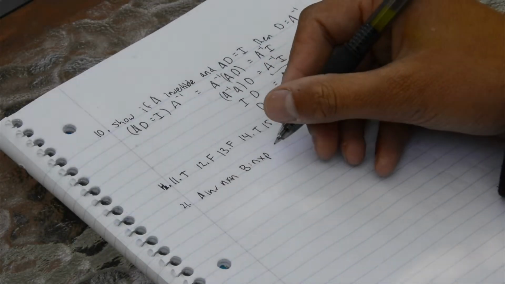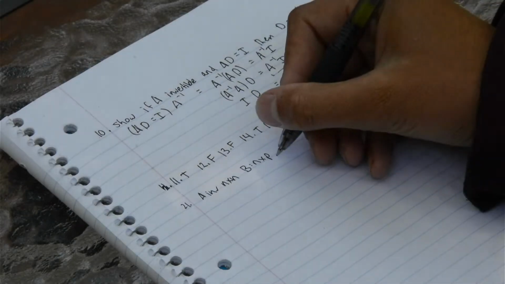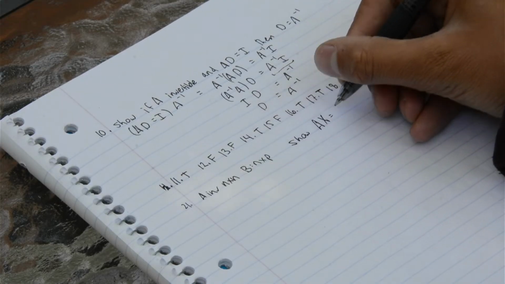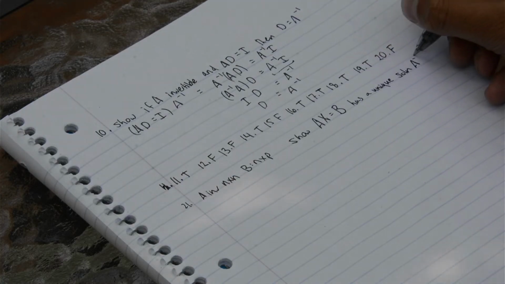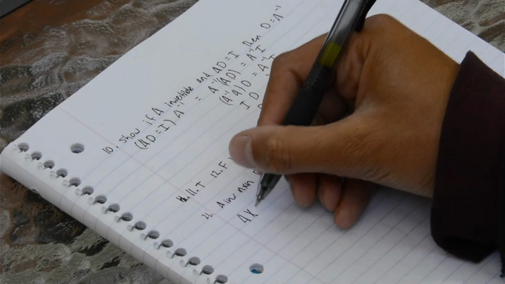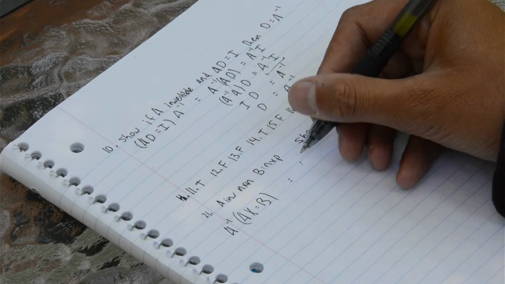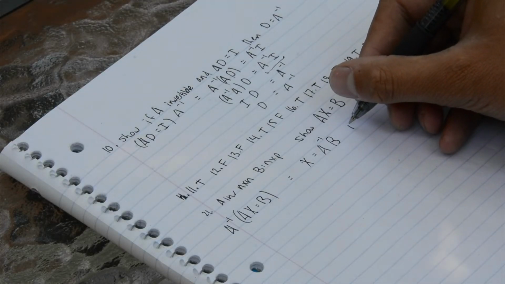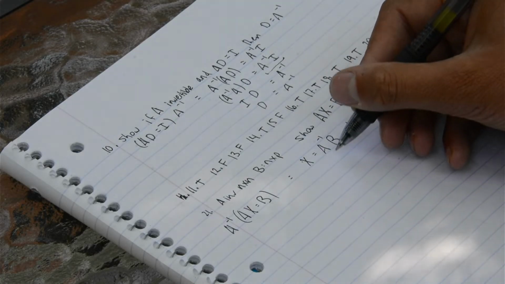Okay. All right. So A is an invertible n by n matrix. And we want to show AX equals B has a unique solution A inverse B. So the first thing is, AX equals B, multiply by A inverse, and we get X equal to A inverse B. It's going to be n by p.